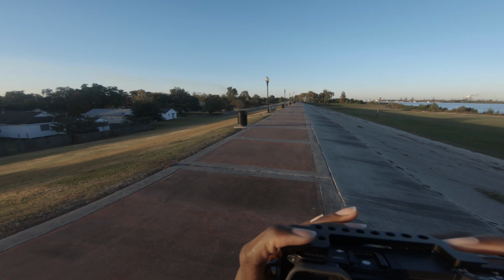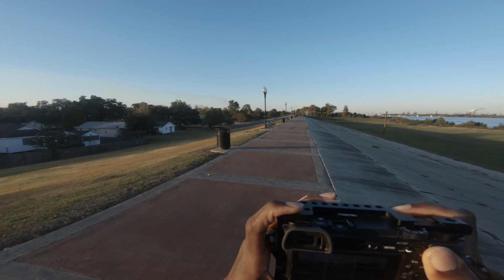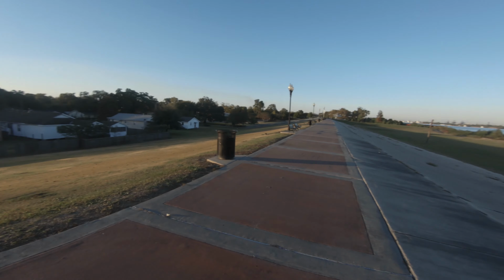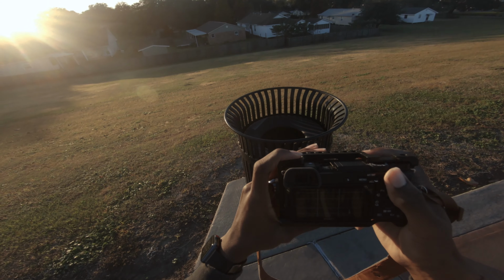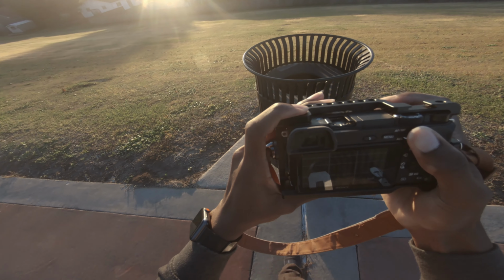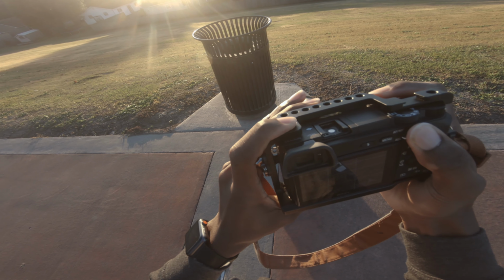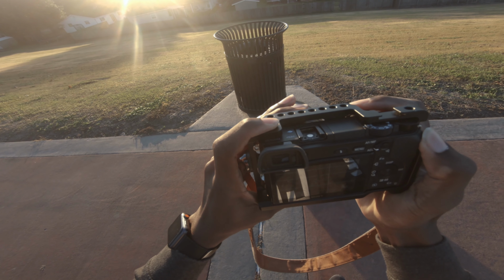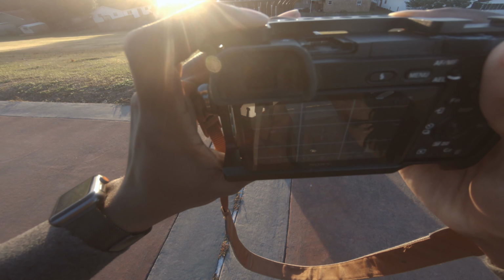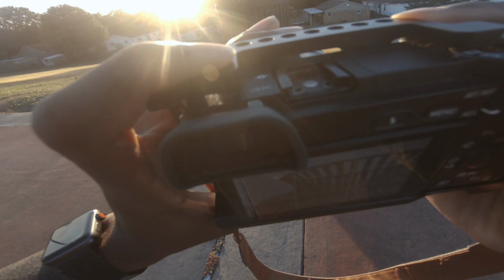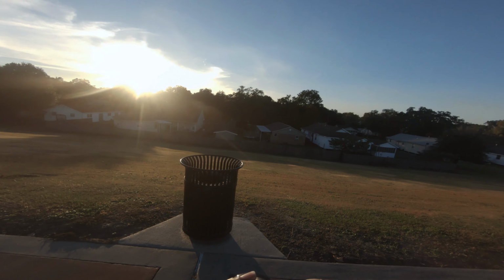And I'm on top of the levee, so I'm going to show a little bit of this while I'm walking. And there are the trash cans and benches and stuff along the levee, so I'm just gonna get a couple of shots of this. Now all of this doesn't have to go in there, but the more footage that you have to work with, the better. So let's see, how can I make the trash can look cool? Something like that. Alright, that's good.